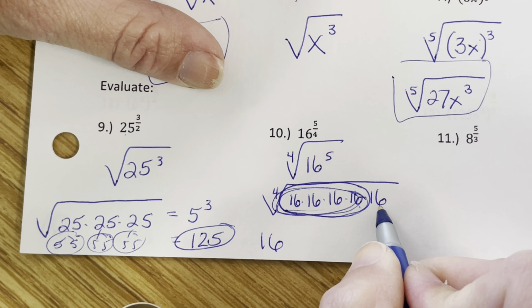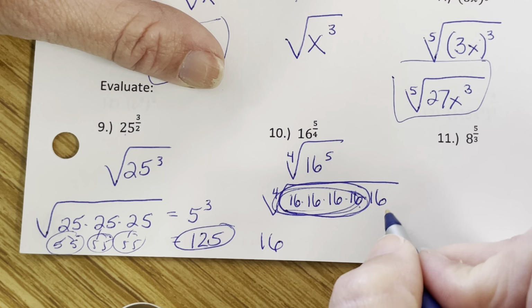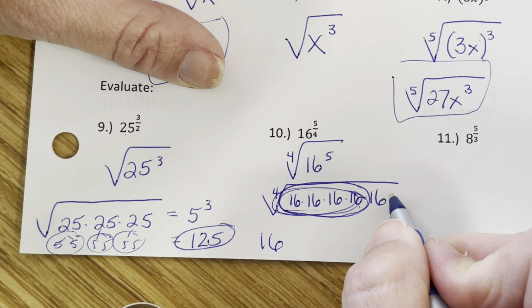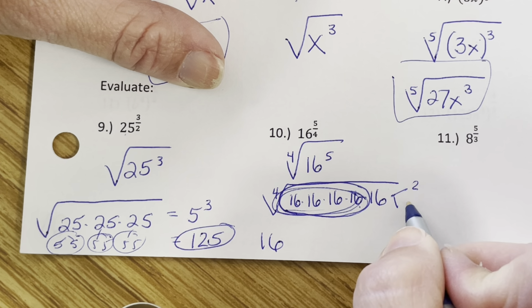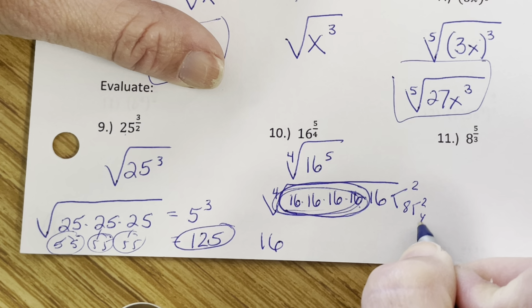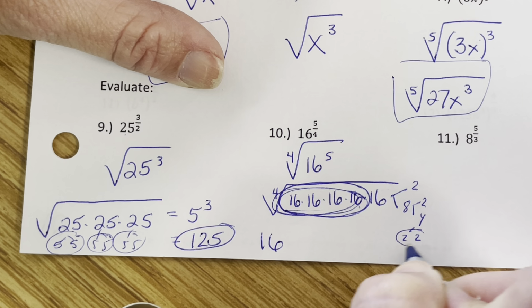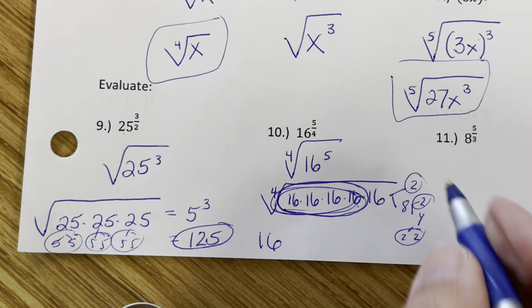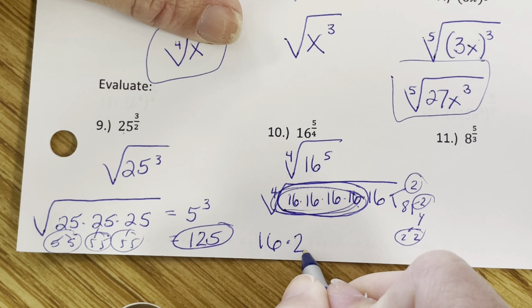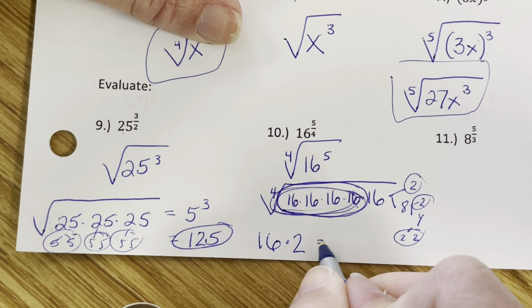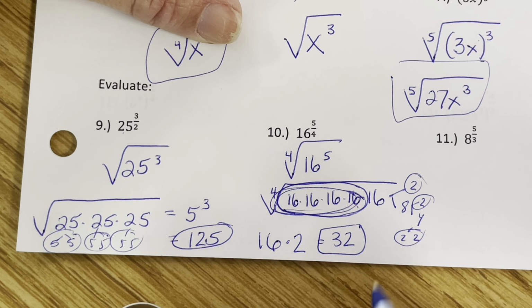But then I also have this 16. I don't have any more 16s, but now I am going to have to break this down. So 16 breaks down into 2 times 8, which is 2 times 4, which is 2 times 2. Oh, guess what? I do have 4 2s. They can come out and join the 16, leaving me nothing inside but a final answer of 32.